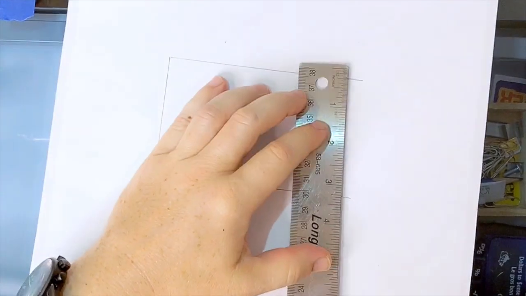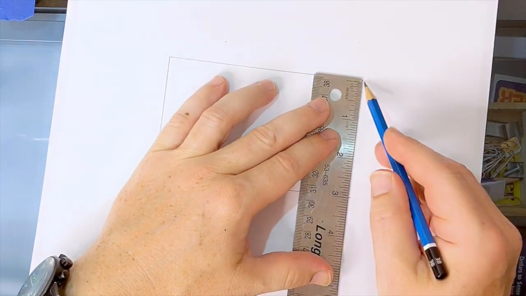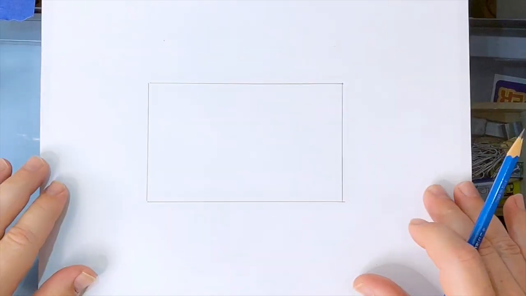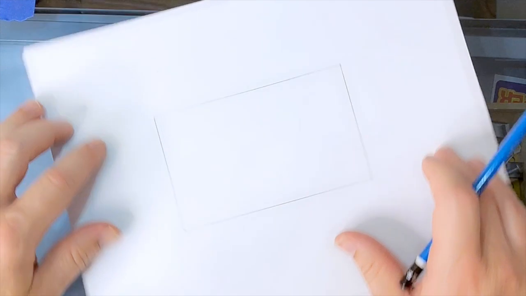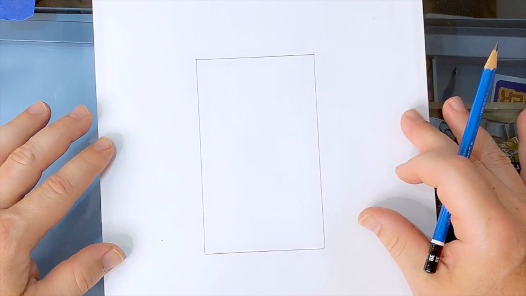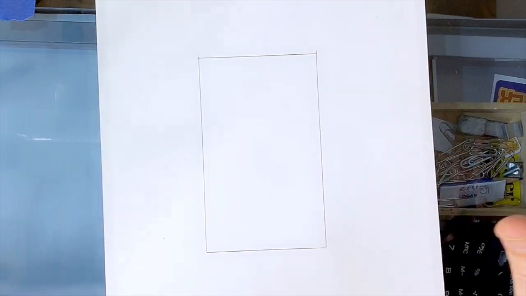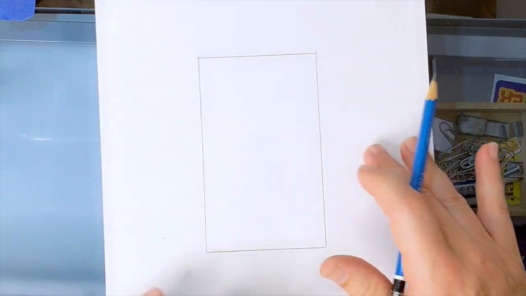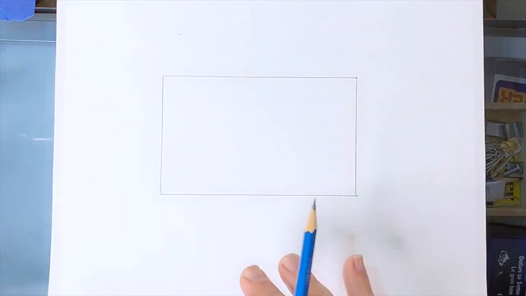It's not a big deal. So you can see that mine is landscape orientation at the moment, but also feel free, you may want to go vertical. You don't have to stick to what you see here. I'm going to do mine horizontal. That doesn't mean you have to.